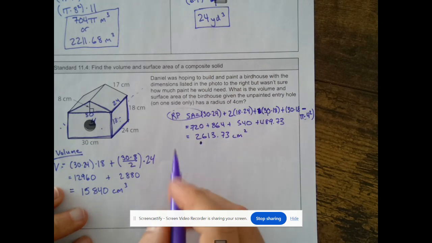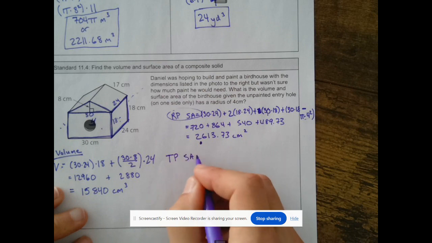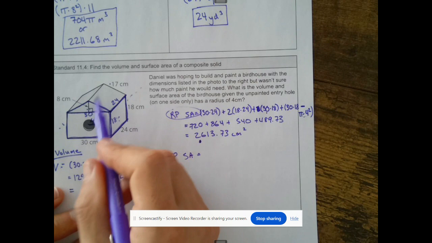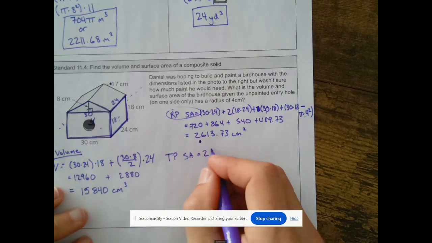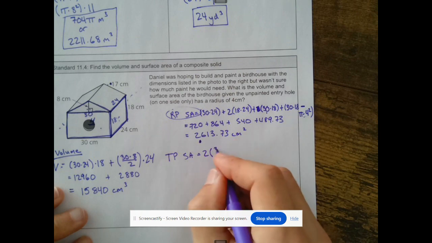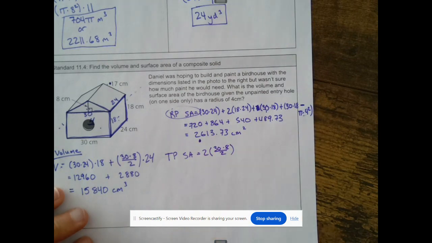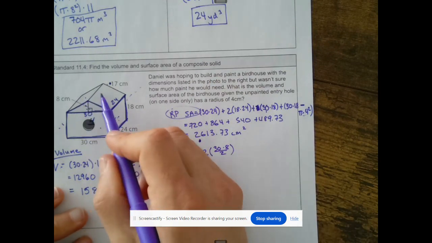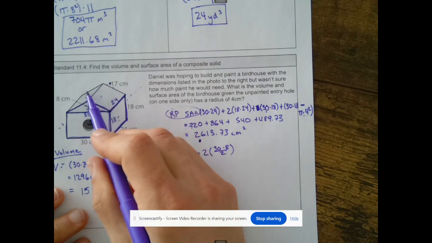In addition to that, I need the triangular prism surface area. Now, what do I have here? I can see I've got the two bases here and here. Two bases, front and back. So 2, and the area of each base is 30 times 8 divided by 2. And then what else have I got? I've got these two roof faces here and here. Now, I can see if this is 17, this must also be 17. It's an isosceles triangle.